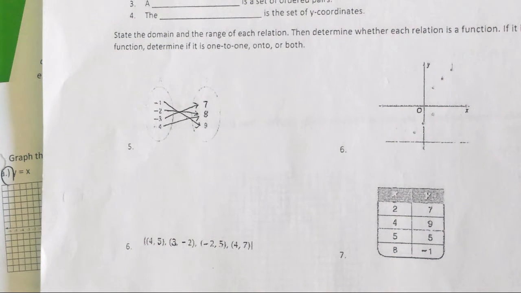Issue is that you're not reading. The directions say, state the domain and the range of each graph. So I did 1 point for domain, 1 point for range. Determine if the relation is a function. So I did 1 point for function, not a function. And then my last point was you deciding the one-to-one, onto, neither, or both.